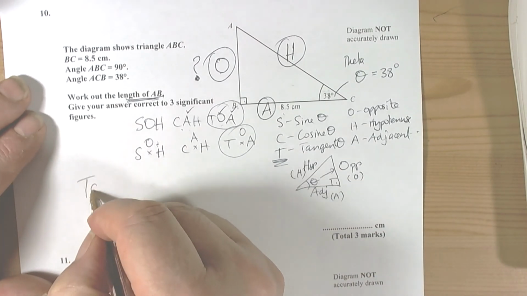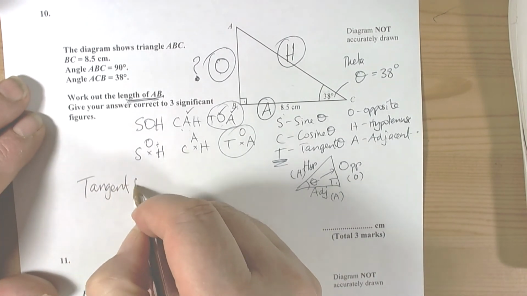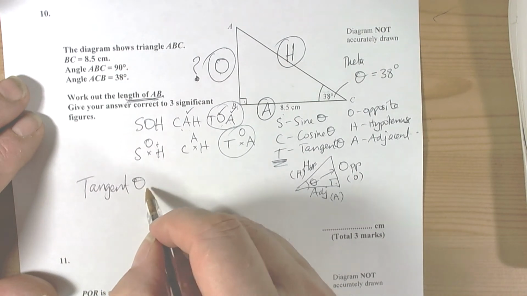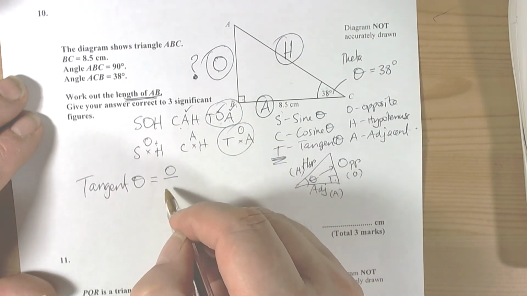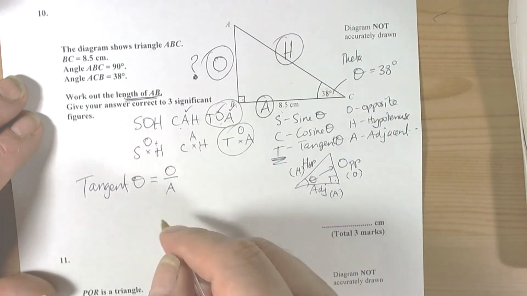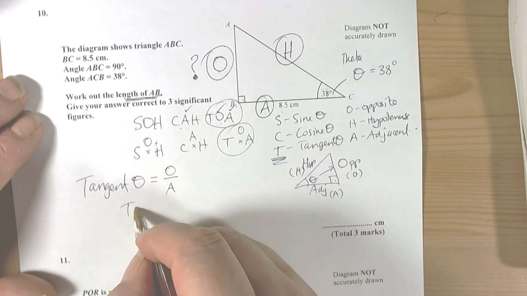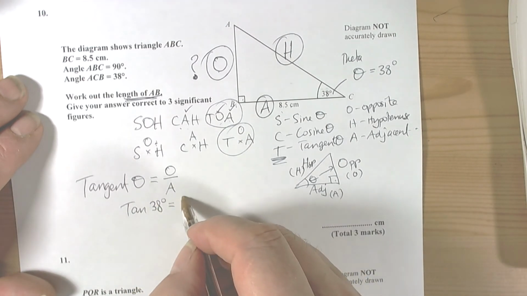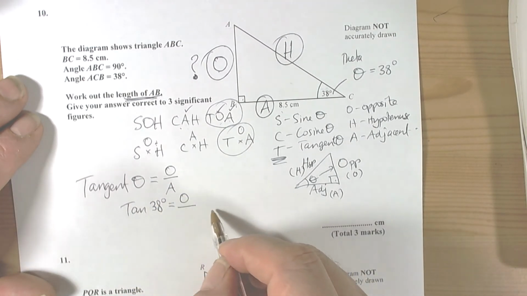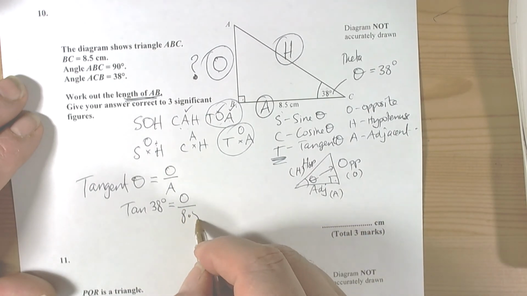So we write down what the tangent ratio is. The tangent ratio says that we take the tangent of the angle and it equals the opposite length over the adjacent length. We fill in the numbers we know. So we know theta was 38 degrees. The opposite length is what we need, but we do know the adjacent length was 8.5.